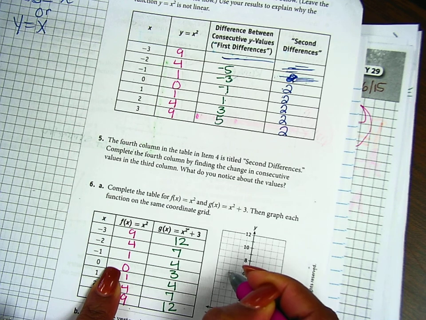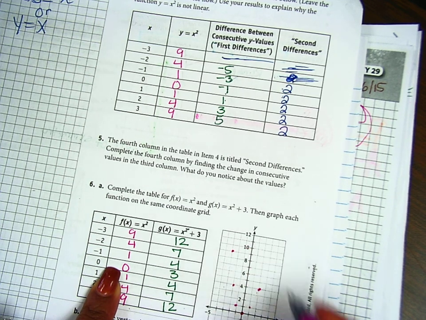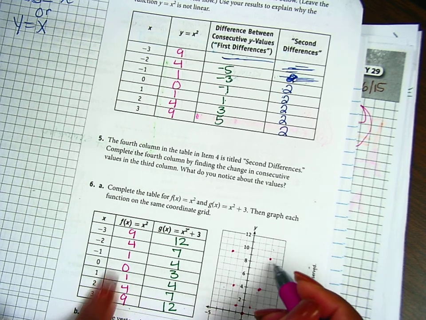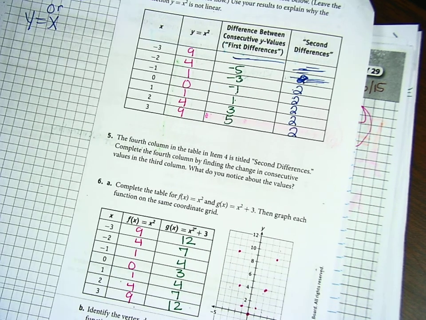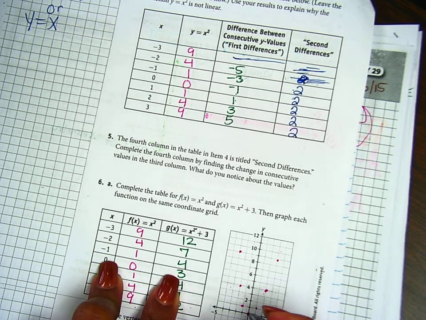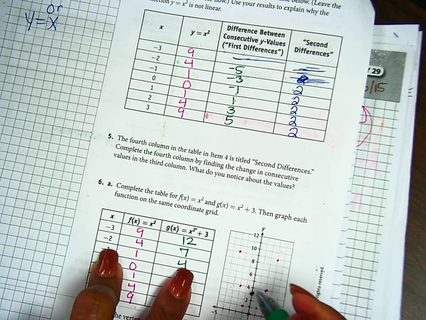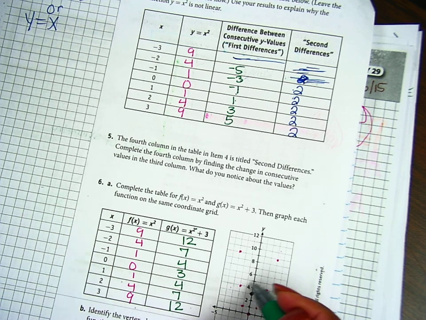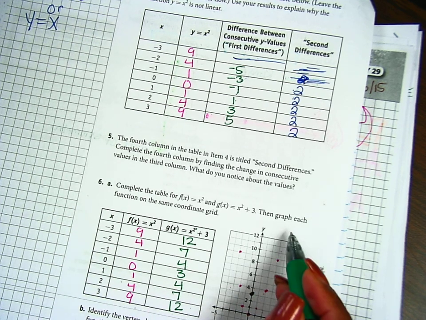Negative 3, 9, and 3, 9. Sketch that and connect those dots. Then do the same thing for the green one. With the green one, I got 0, 3. Then negative 1, 4 and 1, 4. Then connect the green dots.